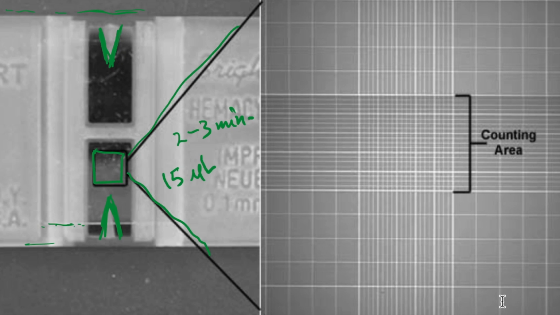That cover is called the cover slip, and it is slid on top after the sample is loaded. Let's write it here: cover slip. Yes. So once that is done and we have allowed sufficient time, we can proceed with the counting process.